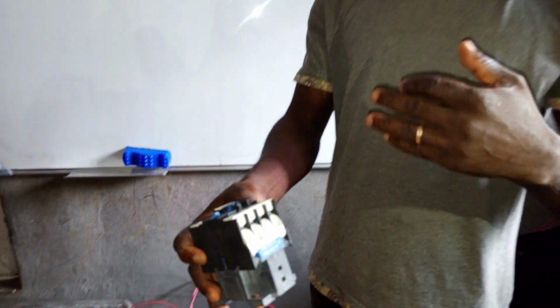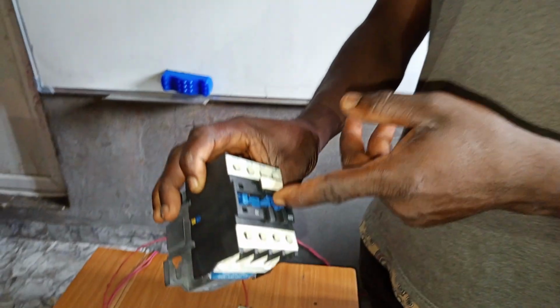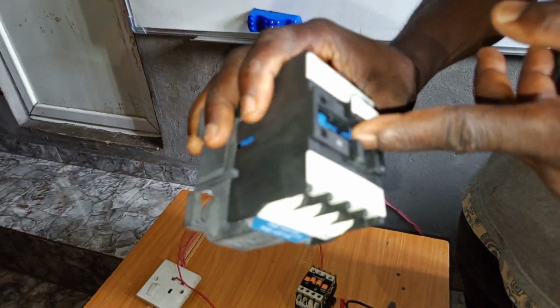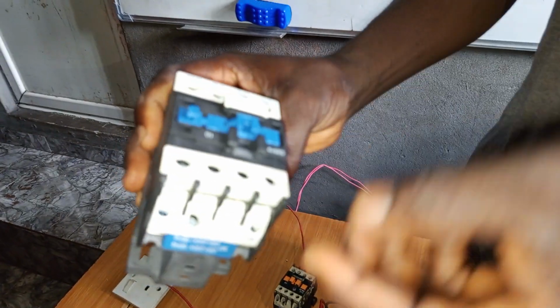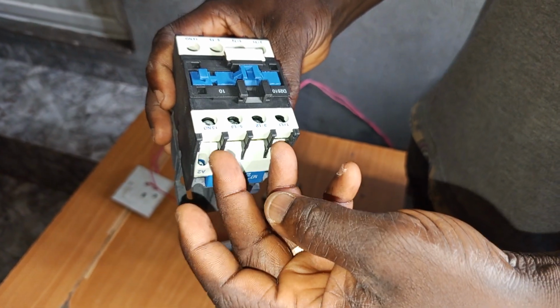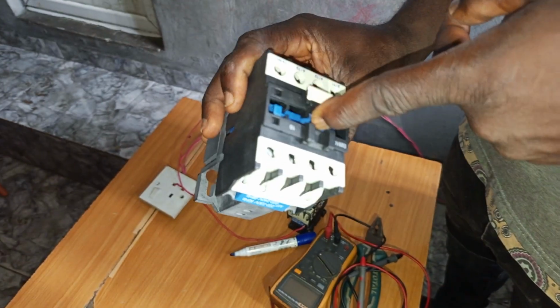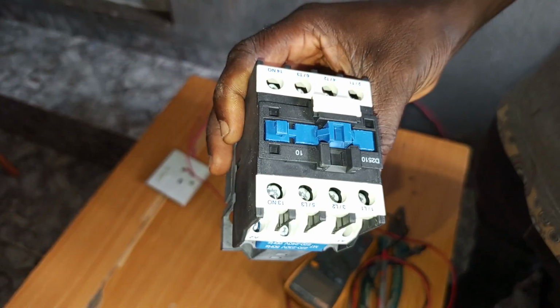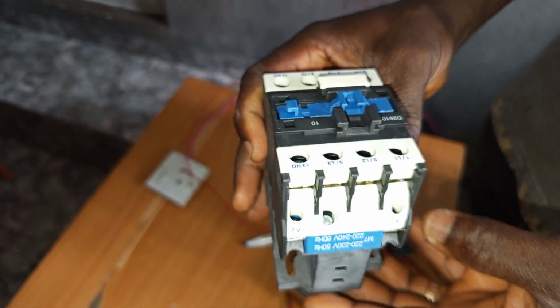This is where you turn on your switches, that is, to energize your contactor. The A1 and the A2 energize the contactor, so that there will be flow, and when I say energize, that is to close these particular switches. I'm going to use my meter to demonstrate that for you.